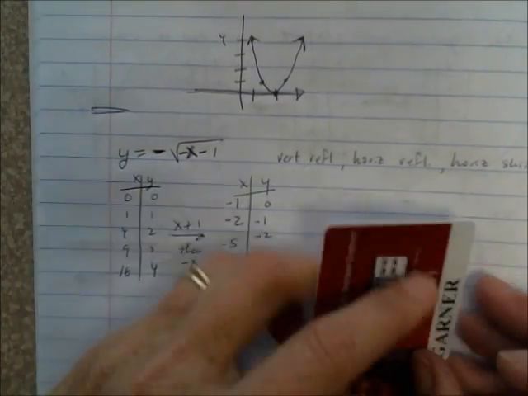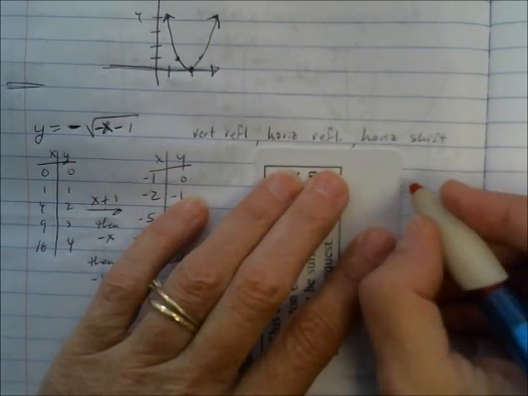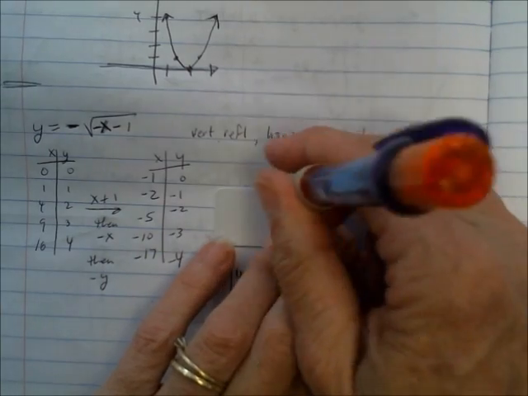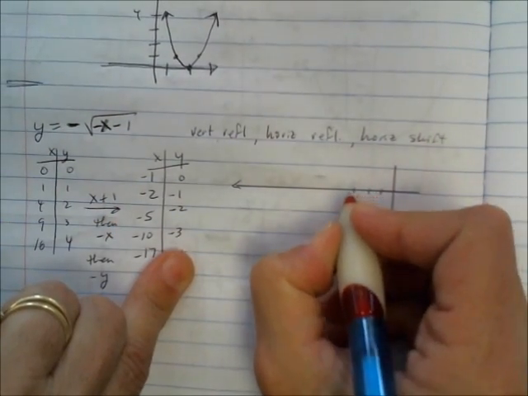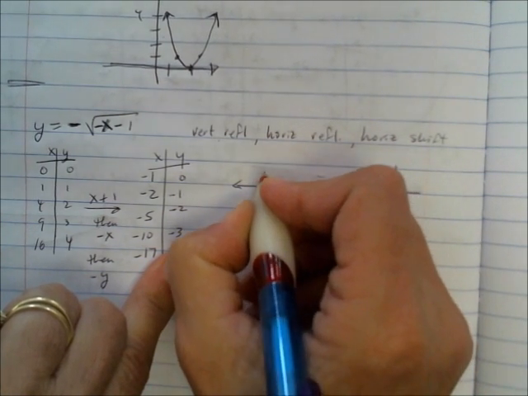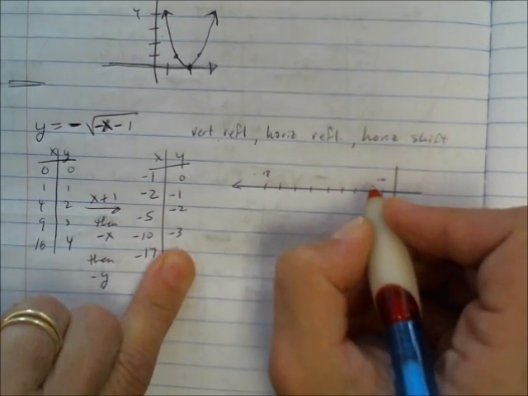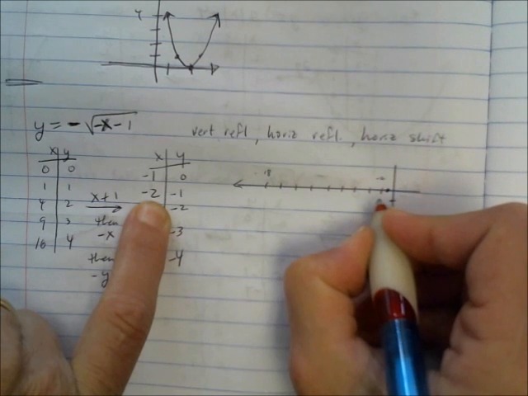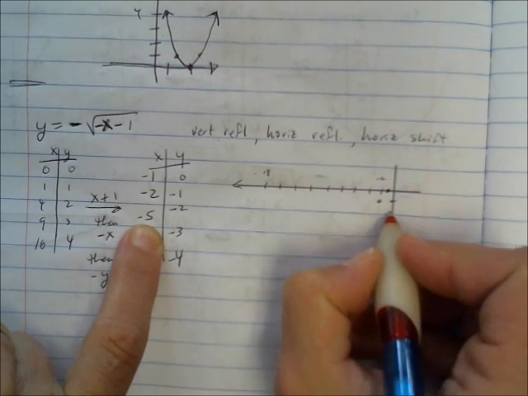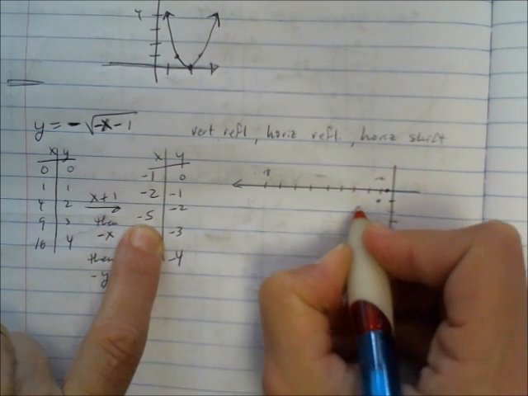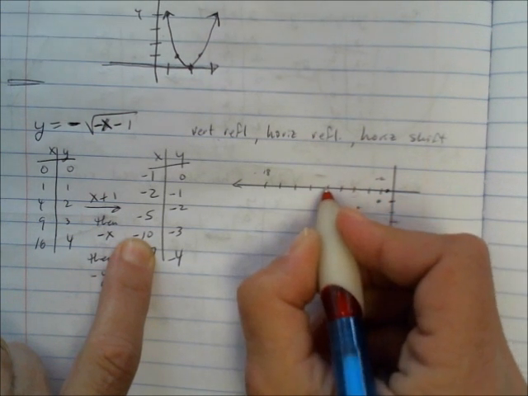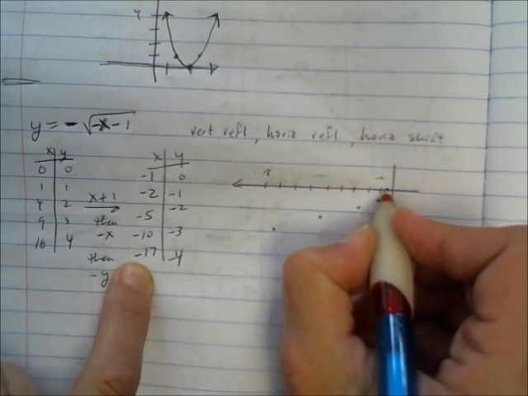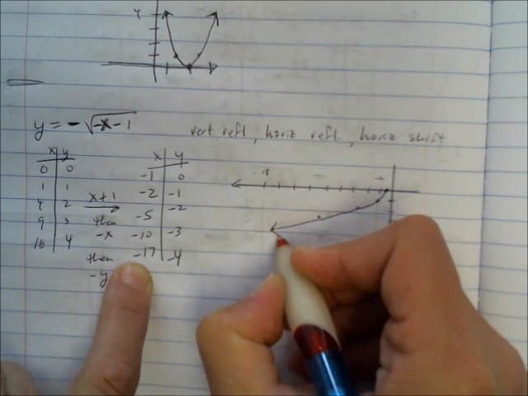So it looks like our x values are going all the way out to negative 17. And our y's are all going to be underneath the x-axis. So we'll go a long way this way. Let's count by 2s. 2, 4, 6, 8, 10, 12, 14, 16, 18. Negative. So our first point is negative 1, 0, which is right here. Our second point is negative 2, negative 1. The third point is negative 5, negative 2. Let's see, 2, 4, 6, 8, 10, negative 10, negative 3, and negative 17, negative 4. So it starts right here on the x-axis and it's coming back in this direction.